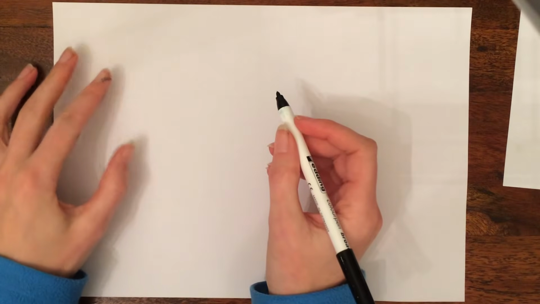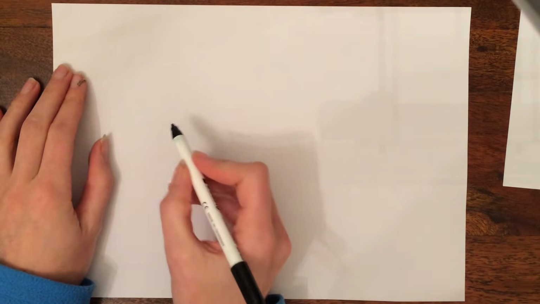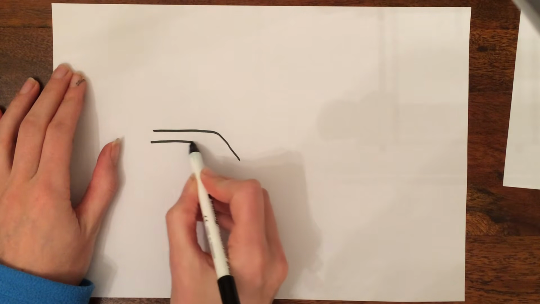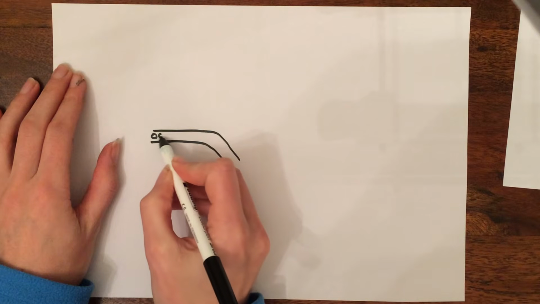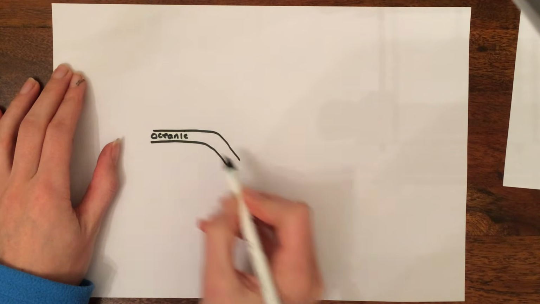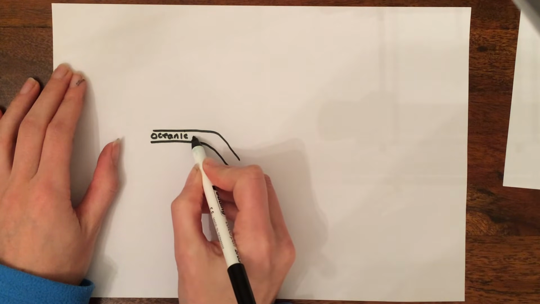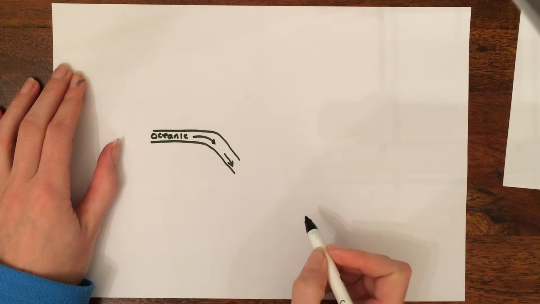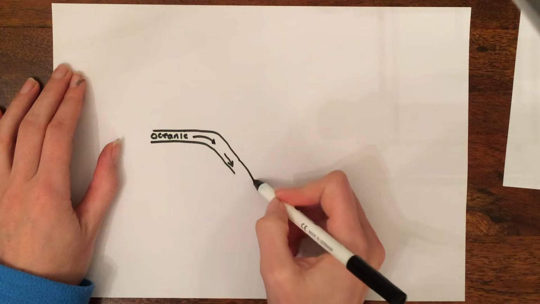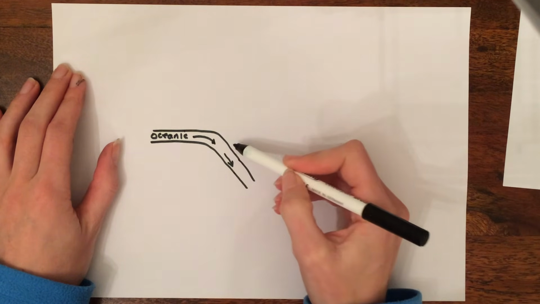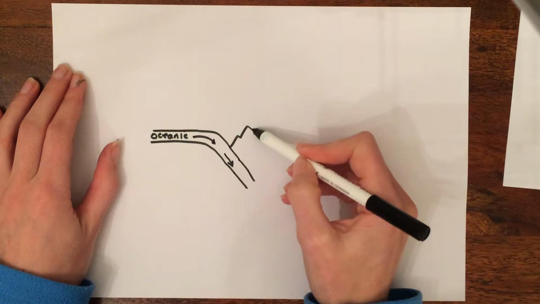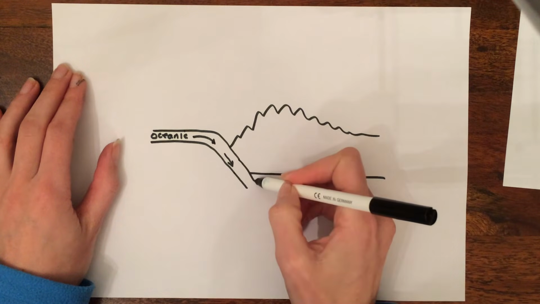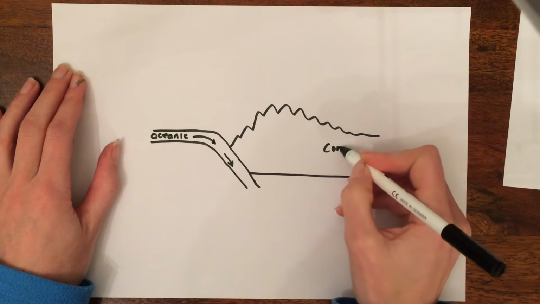Okay, so we'll start with drawing our oceanic crust. So here we have the oceanic crust. And I shall label that up, which you should do in the exam. And I'm going to put an arrow on it to show its direction of movement. It will be going down into the mantle there. Then I'm going to put the continental crust on, like so, and label that continental.